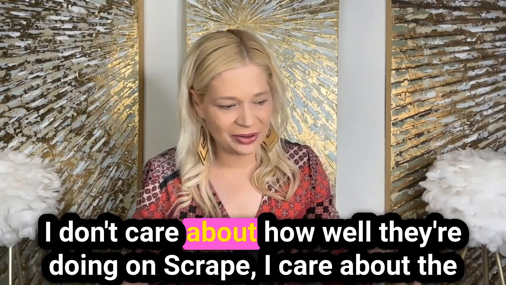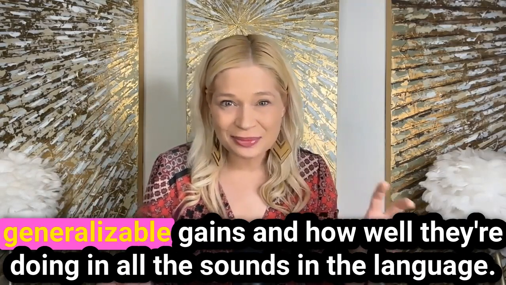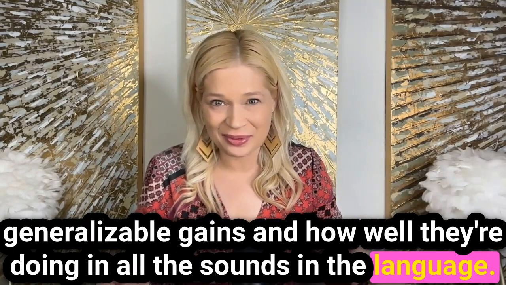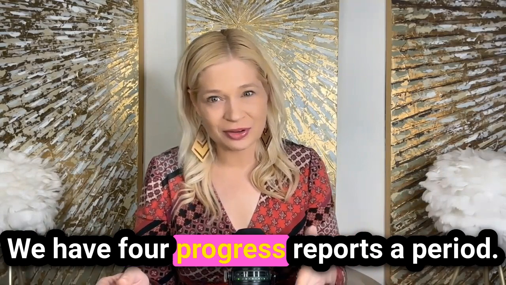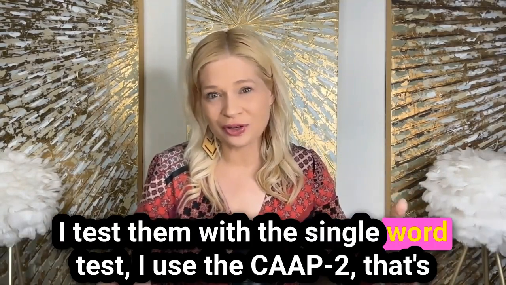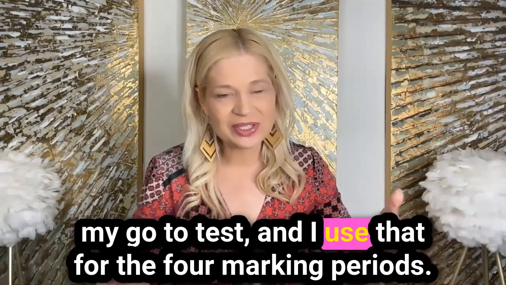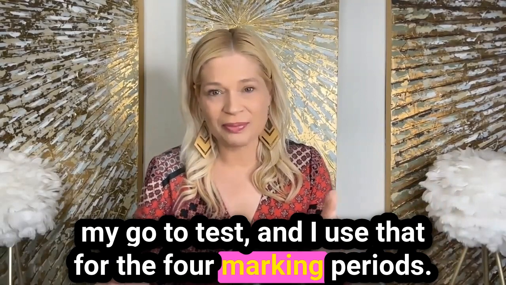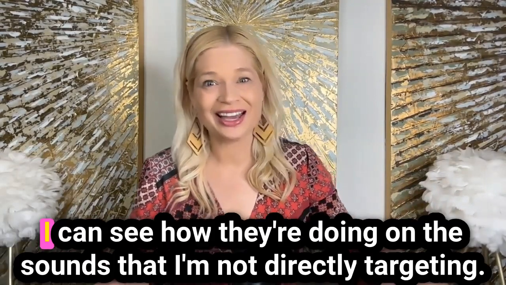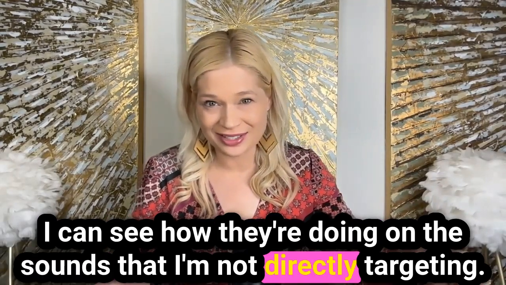I don't care about how well they're doing on scrape. I care about the generalizable gains and how well they're doing in all the sounds in the language. We have 4 progress reports a period. I test them with the single word test. I use the CAP-2, that's my go-to test. And I use that for the 4 marking periods. As a result, I get generalizable gains. I can see how they're doing on the sounds that I'm not directly targeting.